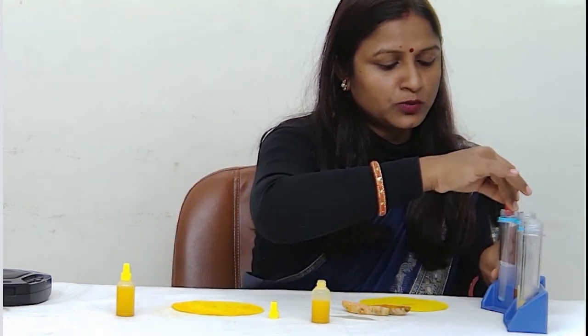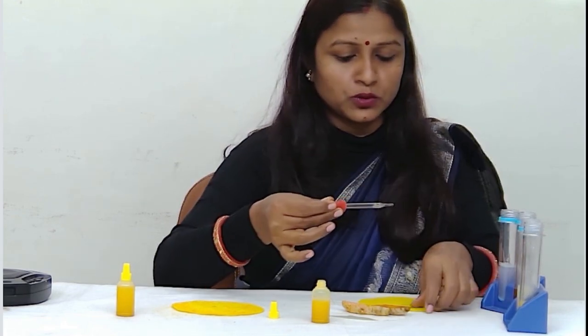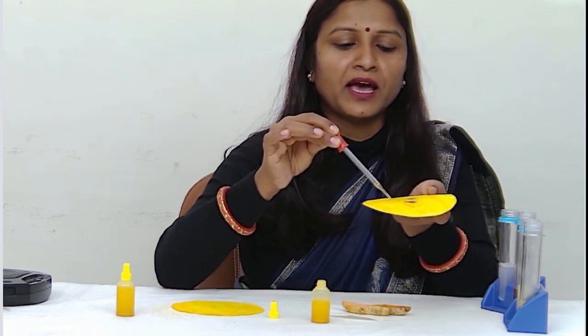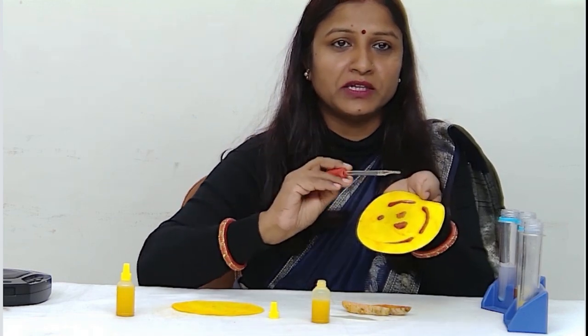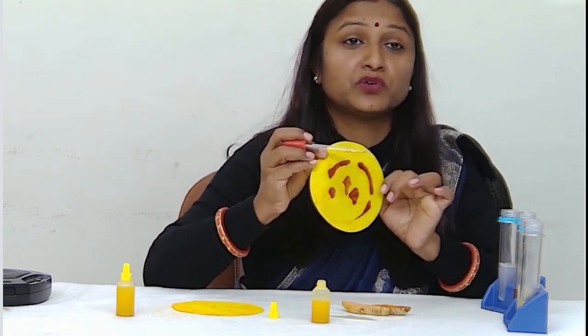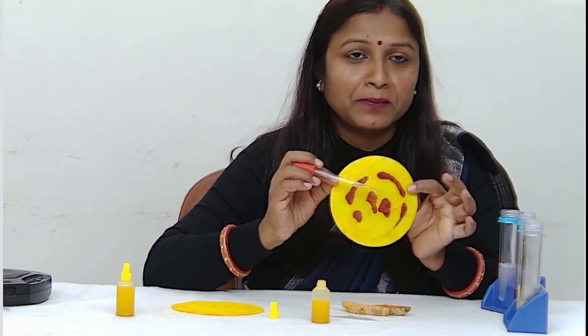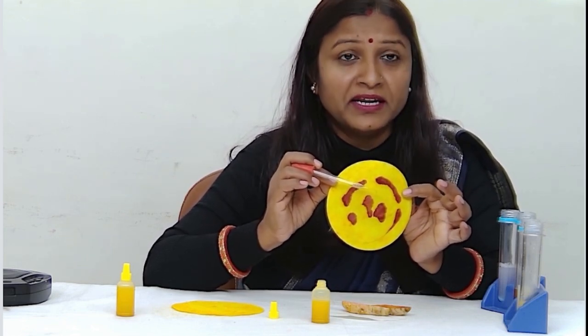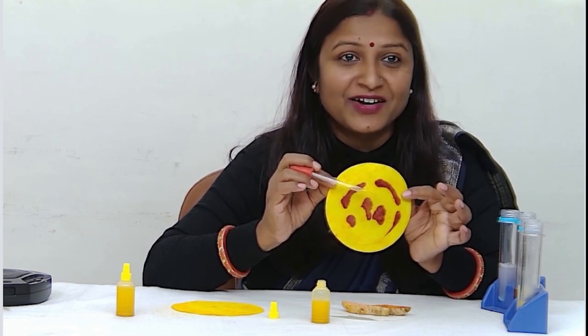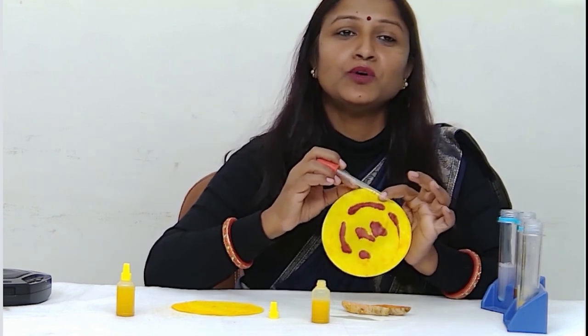Now I'm adding soap solution. As we know that with the soap solution, it turns into red and you can do creative drawings. Like you can make creative drawings by applying soap solution on a turmeric paper. So it will help you in indication as well as it will be an artwork also. Okay, moving to the next.